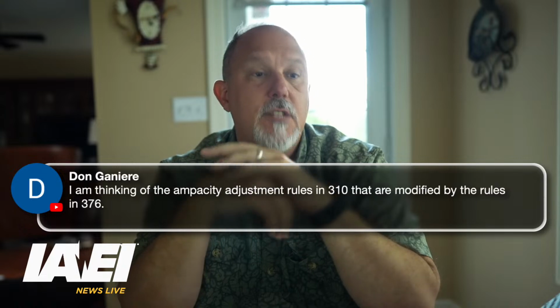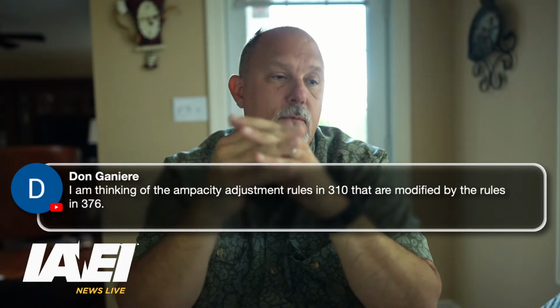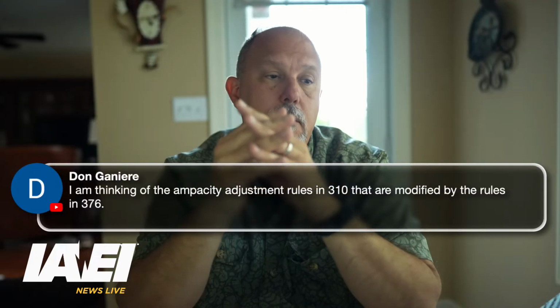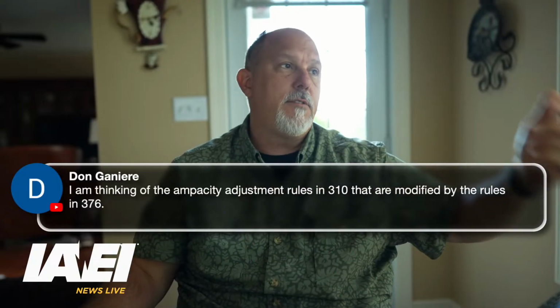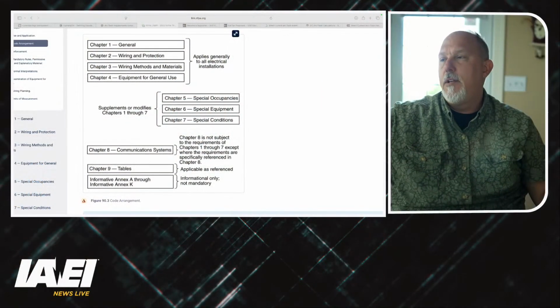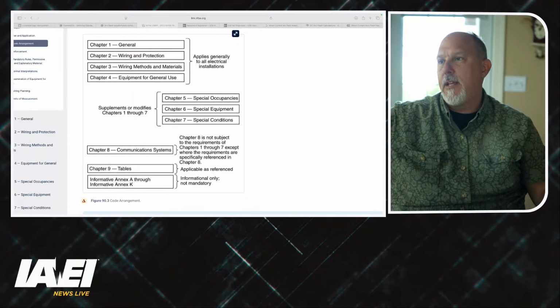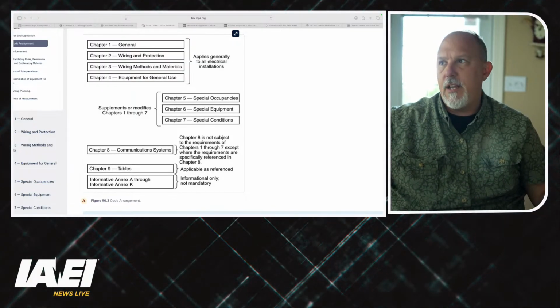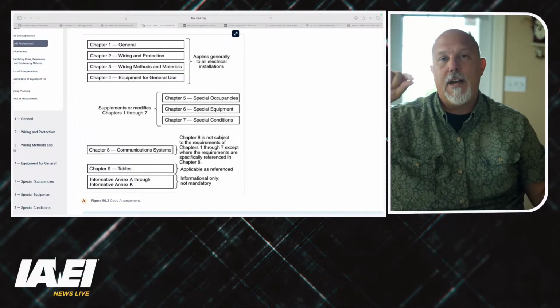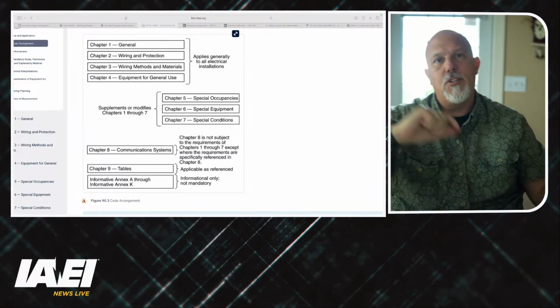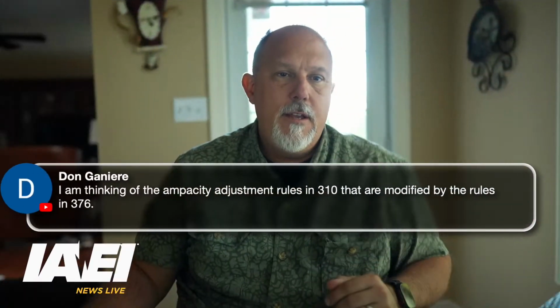And then Don Gannier says, I'm thinking of the ampacity adjustment rules in 310 that are modified by the rules in 376. Yeah, that's a good point too. What Don was speaking to was our discussion about this: Chapters 1 through 4 apply generally, and then 5, 6, and 7 can modify 1 through 4. But Don's pointing out the fact that in Chapter 3 alone, you've got modifications from one article in Chapter 3 to another article in Chapter 3. So that's just ungood.